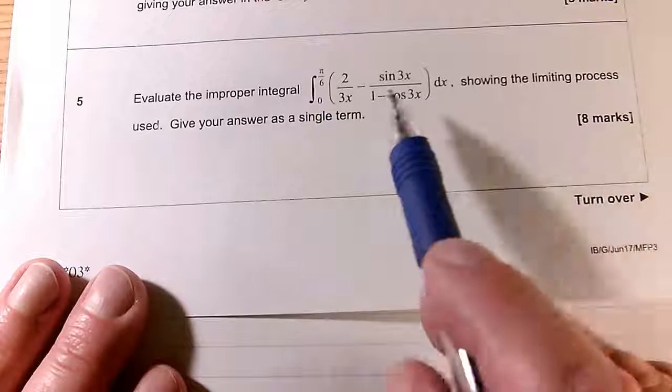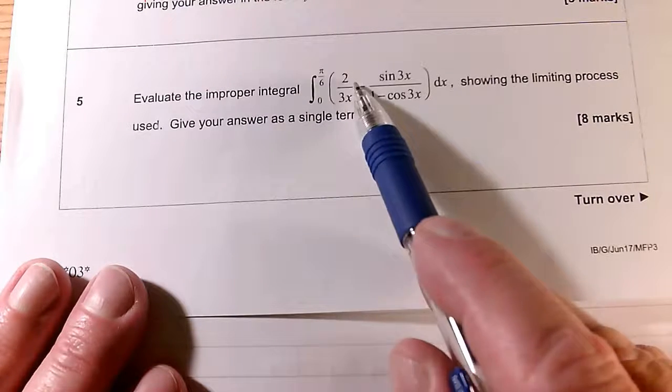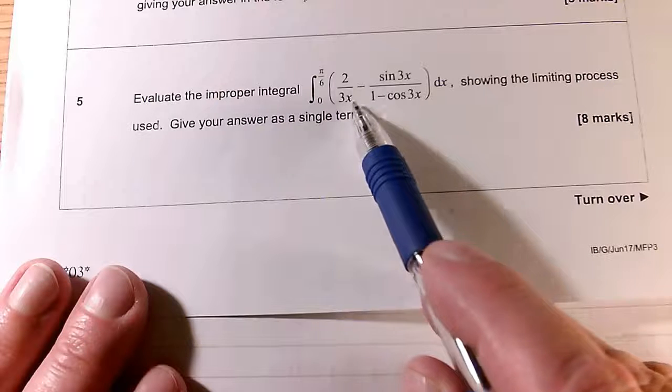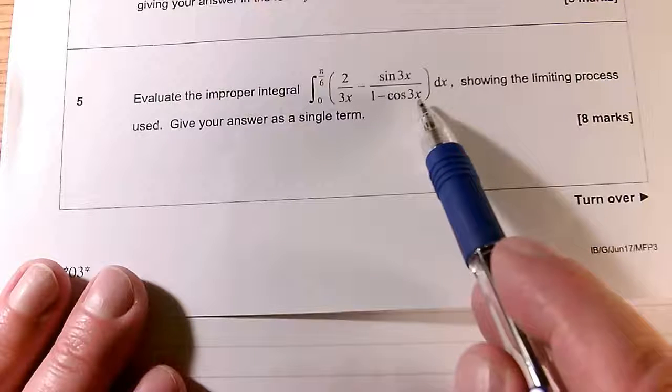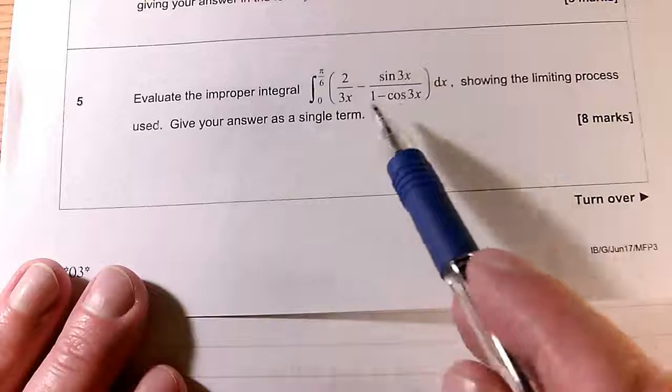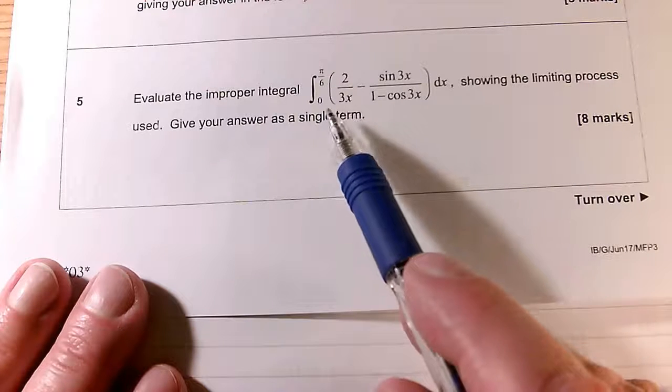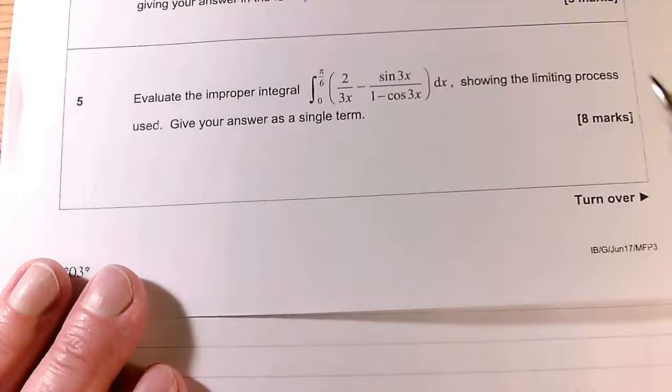No problems. If you try and substitute in naught into this, though, this has already got division by 0, and cos of 3 times naught is cos of naught, which is 1. So this will have division by 0. So there are mega problems when I put naught in. So therefore, we have got to replace that by a.